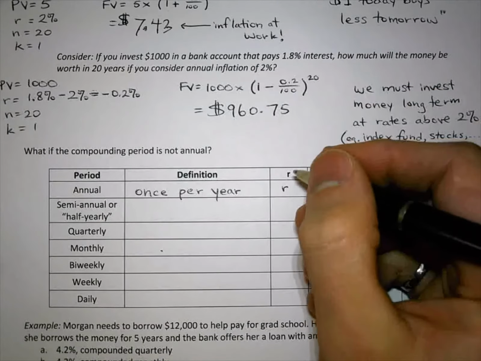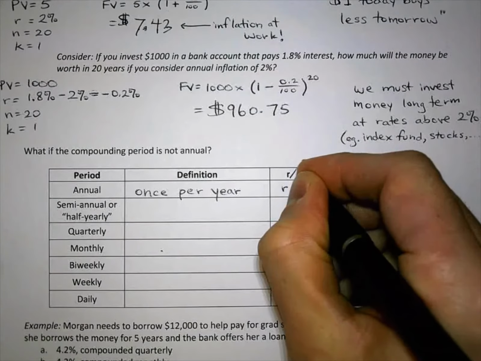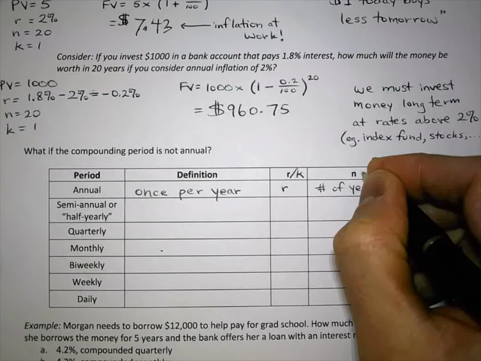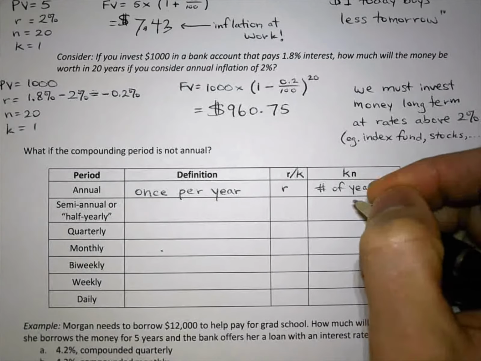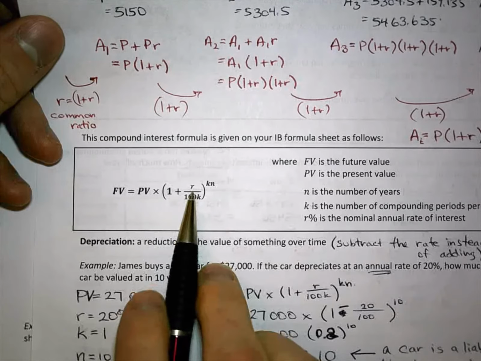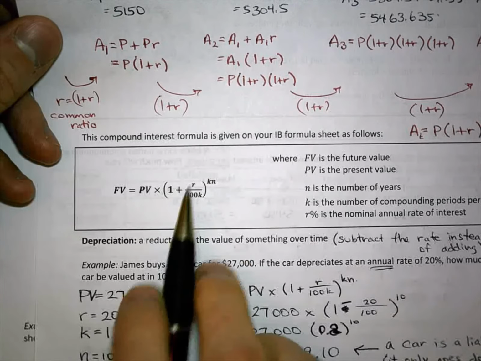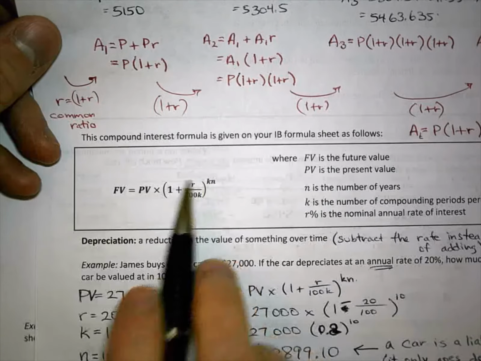Now, unfortunately, I did not make this change correctly. This is going to be R divided by K, and this is going to be K times N. These two correspond to the formula. So there's R divided by K, and there's K times N. We're going to look at how these two numbers change as I change my compounding period.